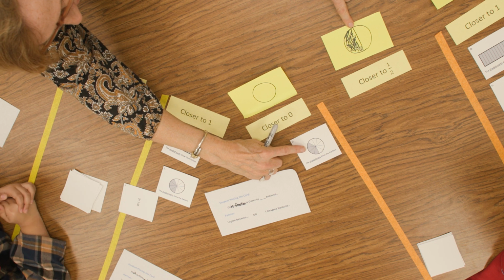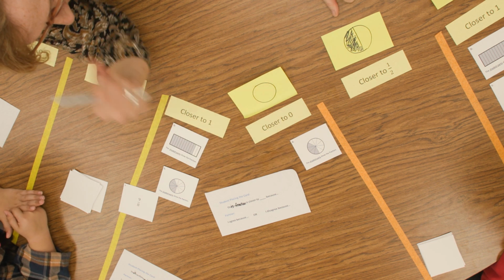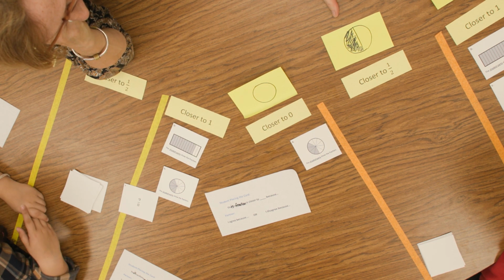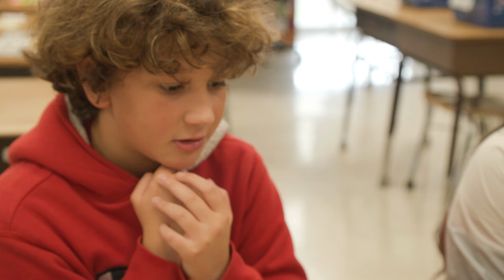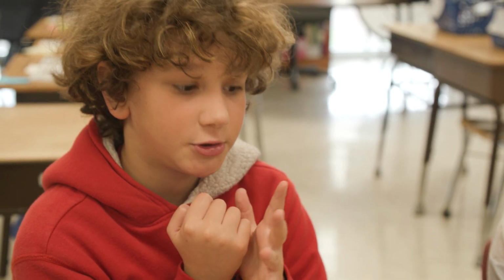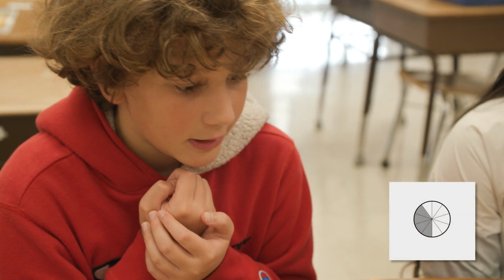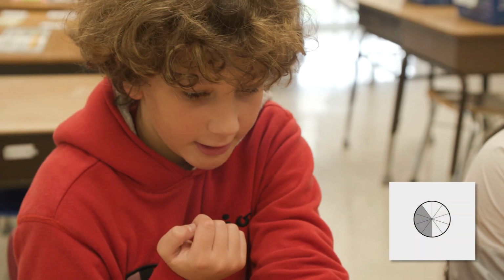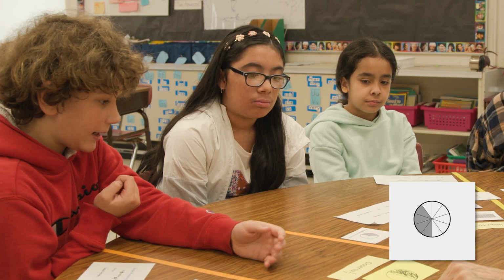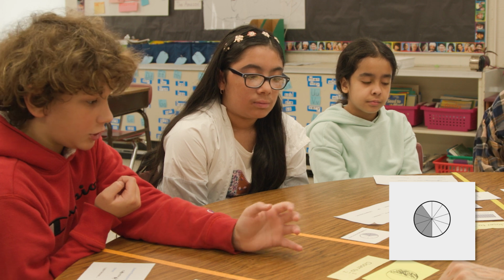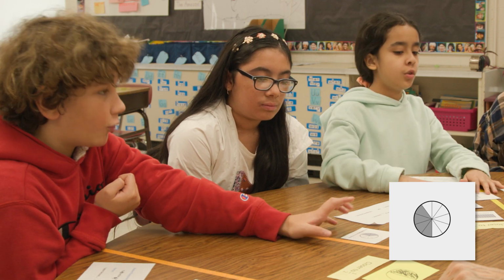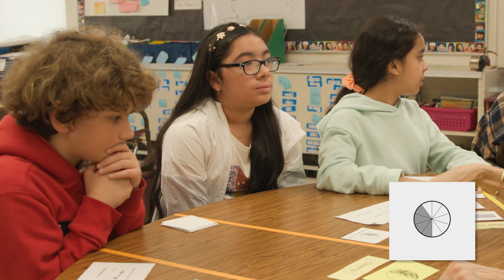And if you changed your thinking, tell me why. Actually I agree, because I wasn't so sure, but I think to make it closer to 1/2, it doesn't need one more there. So you want to move it back?